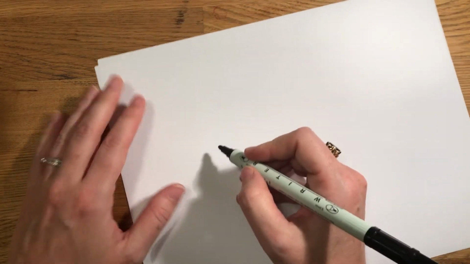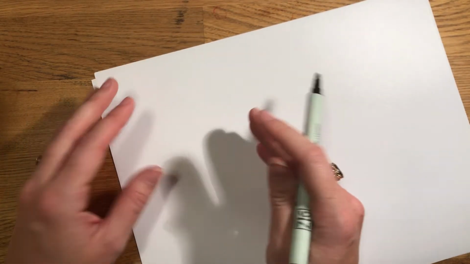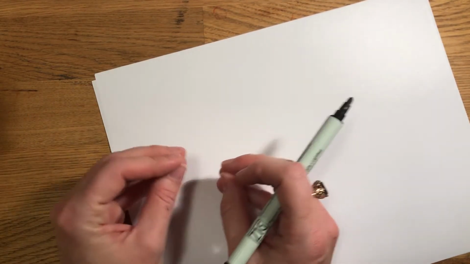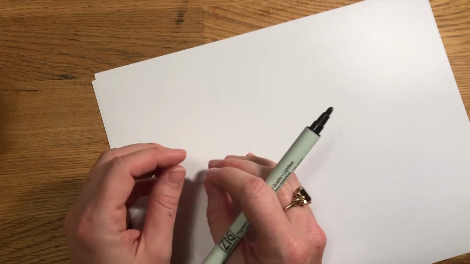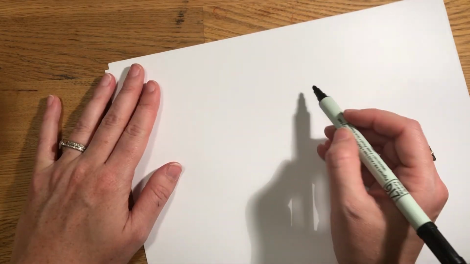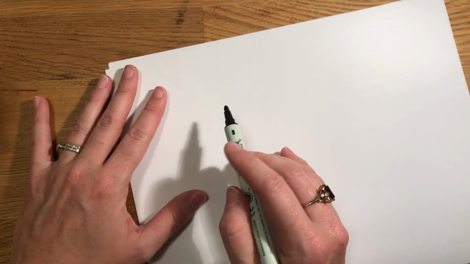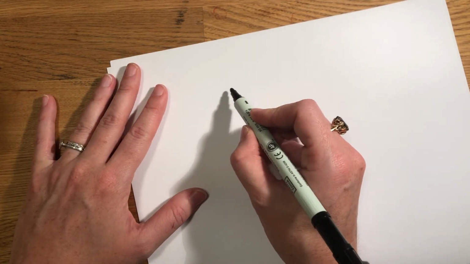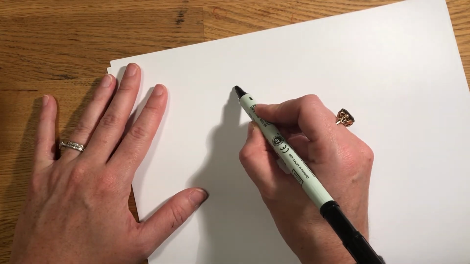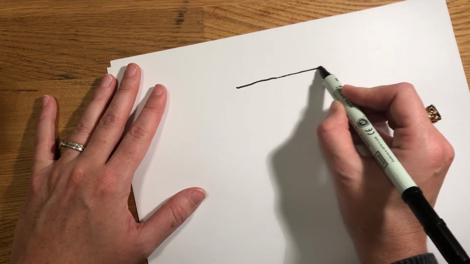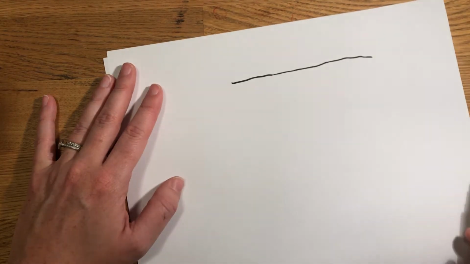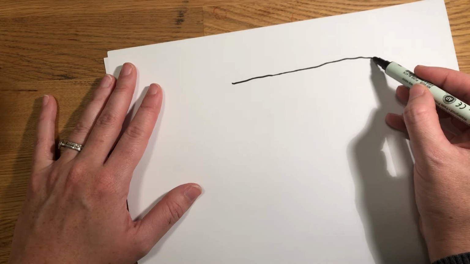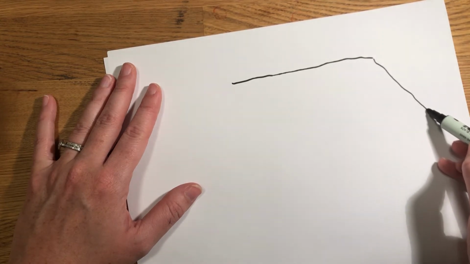So here we go. One of the things that you need to remember is that when you put together a gingerbread house, you are putting it together with like a candy frosting. So any of our edges might be a little bit more soft and bumpy. So I'm going to create the basic shape of the house, but do you notice how my line doesn't have to be straight? So this is the top of the house.